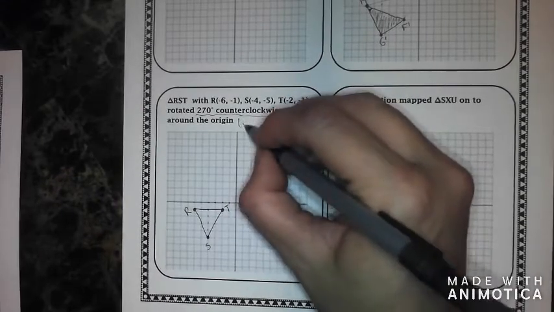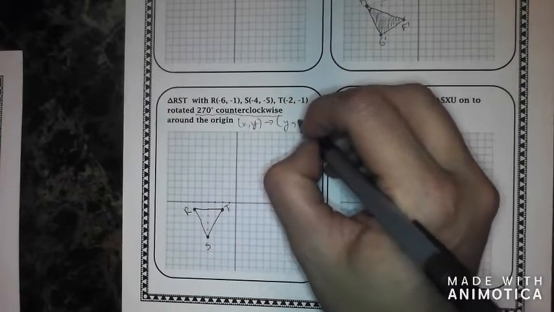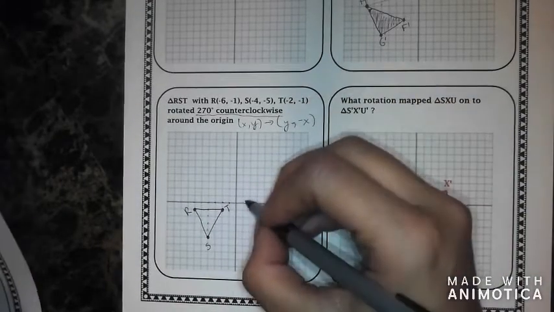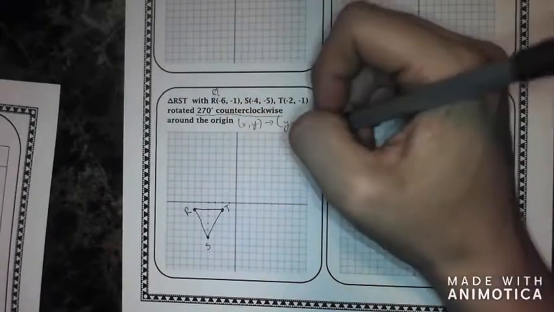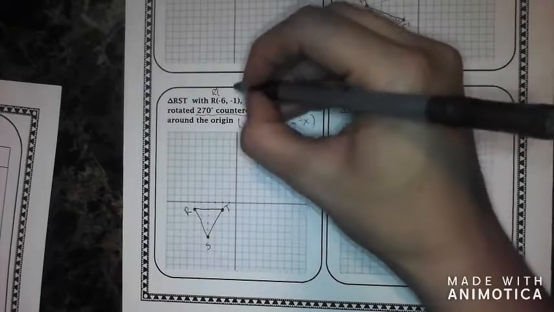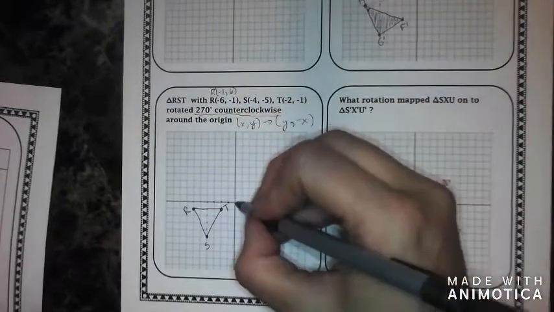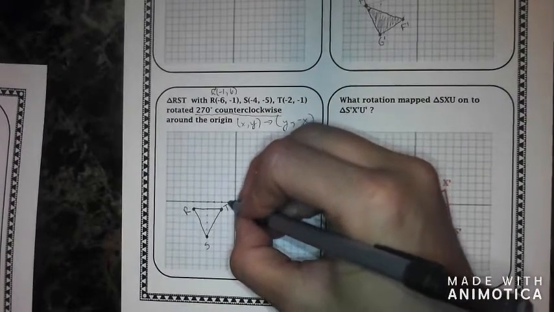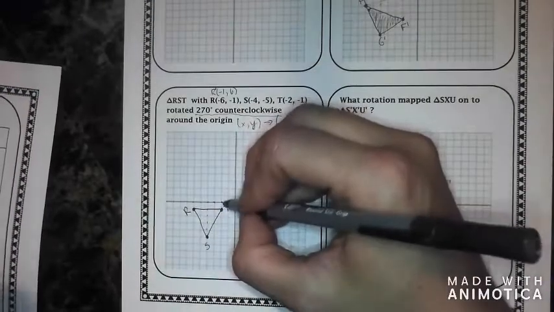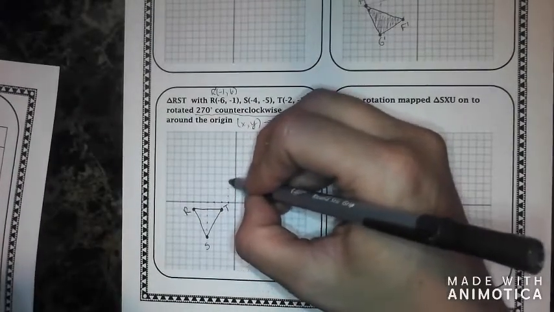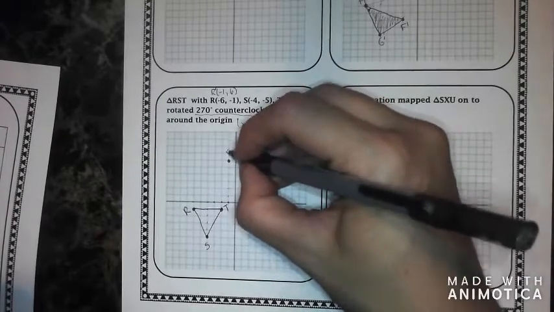Now we're rotating 270 degrees counterclockwise. So we're going from x, y to y and negative x. Okay, so R prime, so we're flipping them. Y stays the same, so it's negative 1, and x is changed, so 6. So negative 1 and negative 1, 1, 2, 3, 4, 5, 6. That would be R prime.